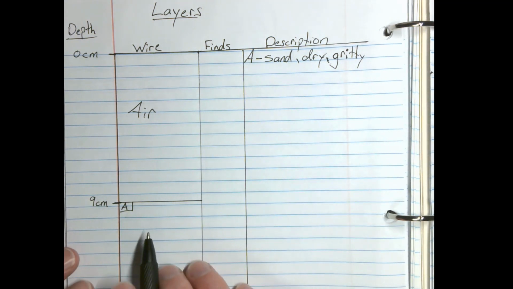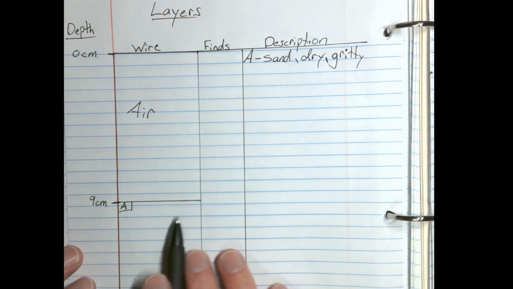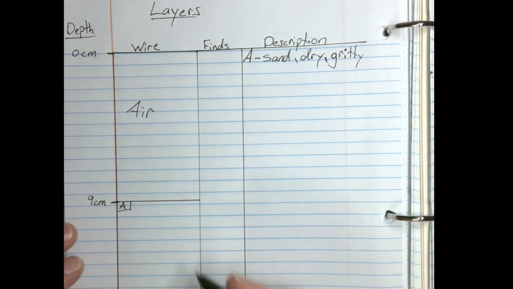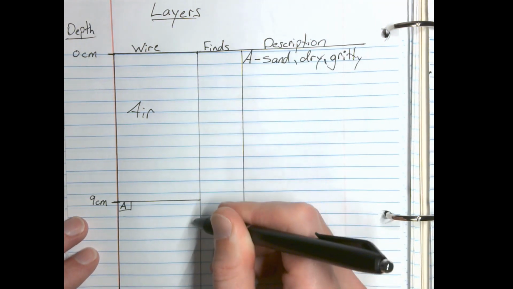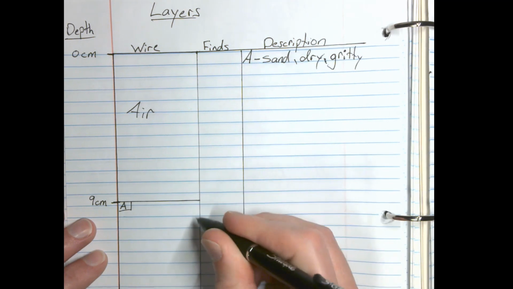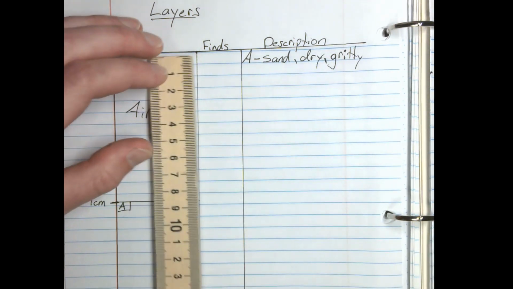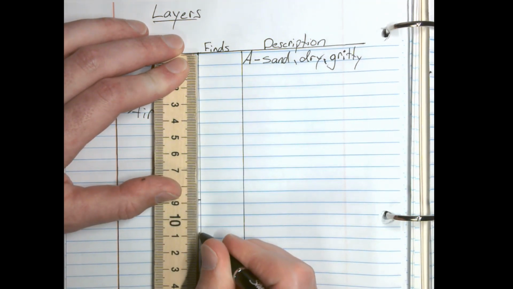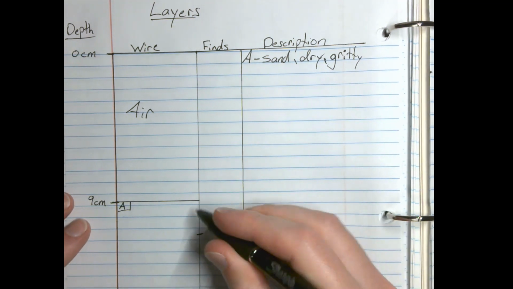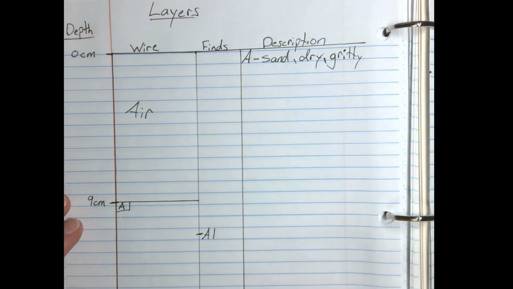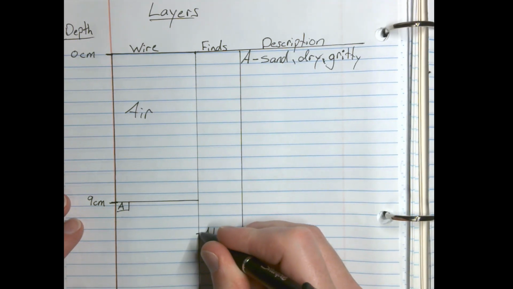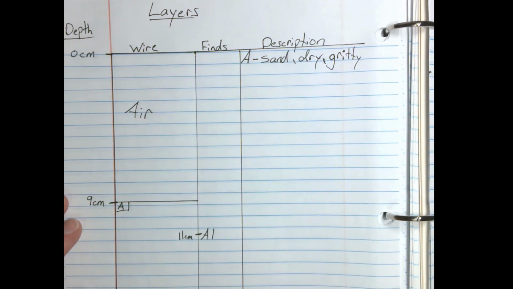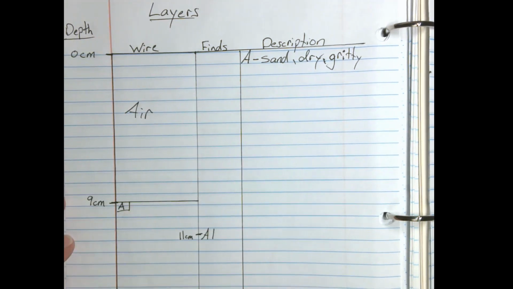All right, so let's say I'm excavating, I'm digging down, I'm doing it carefully, and then I find something. So let's say I find something, I measure how far from the wire down to that object, maybe it's a little farther into A, and I find it is 11 centimeters down. So I would go to 11, I would put my mark. Now this is my first object, so I'm going to put A1. Okay, and then my distance. So it was 11.